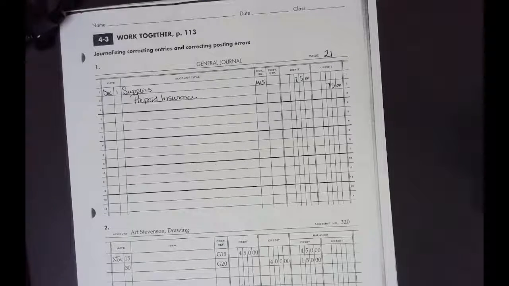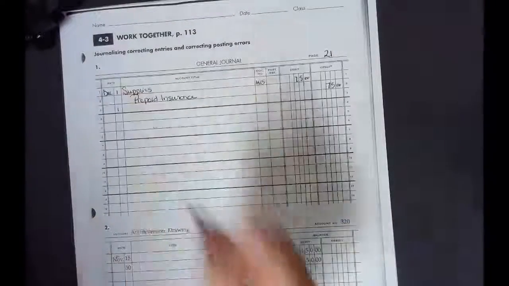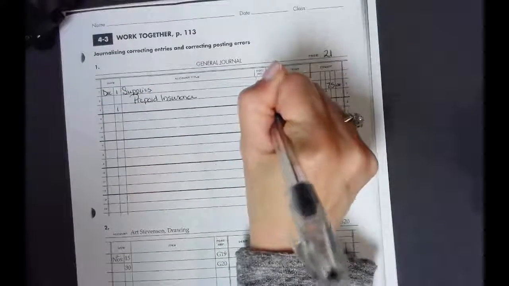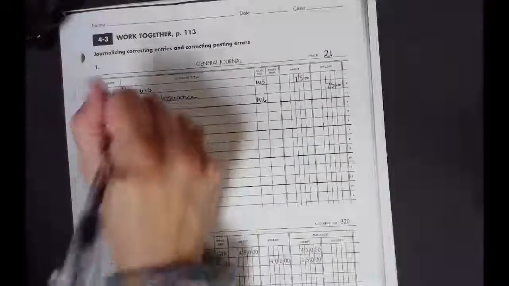Our next transaction again is on December 1st. Discovered that a transaction for rent expense for last month was journalized and posted in error as a debit to repair expense instead of rent expense for $900, memorandum 16. Date is the 1st. Memorandum 16 is our source document.